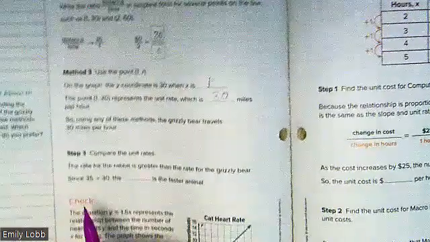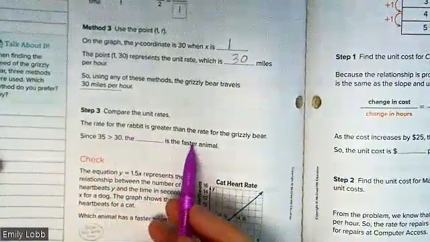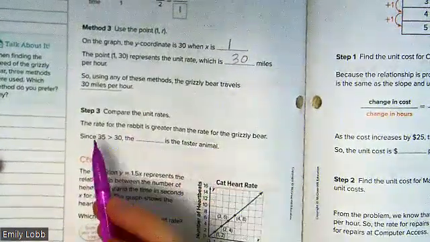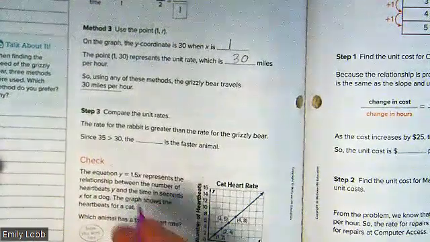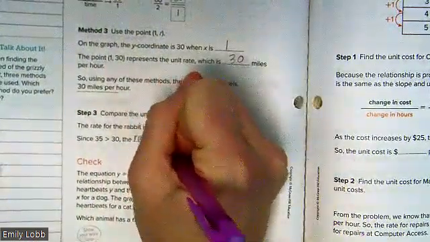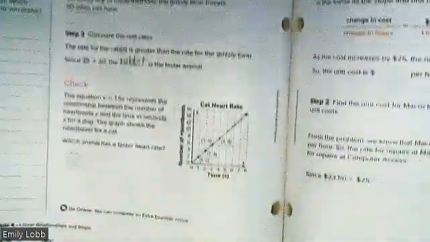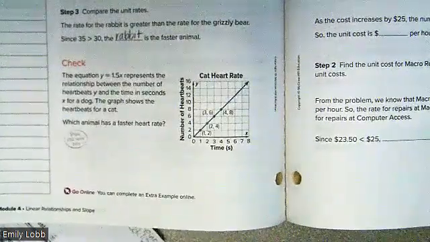Oh, and here we go. We've already answered this, but it's just telling you the rate for the rabbit is greater than the rate for the grizzly bear. Since 35 is greater than 30, the rabbit is the faster animal. All right, so you have a quick check here.